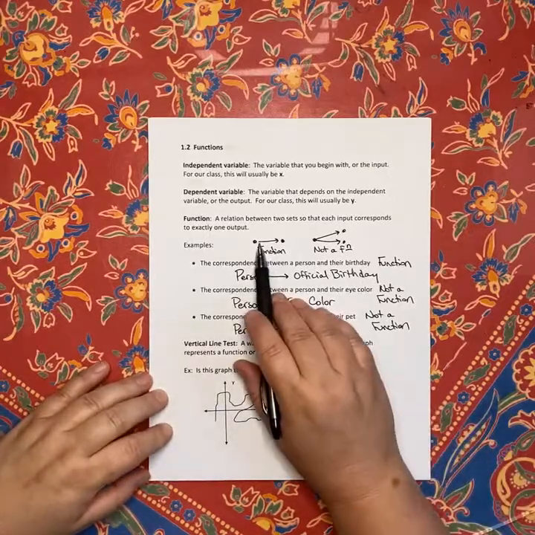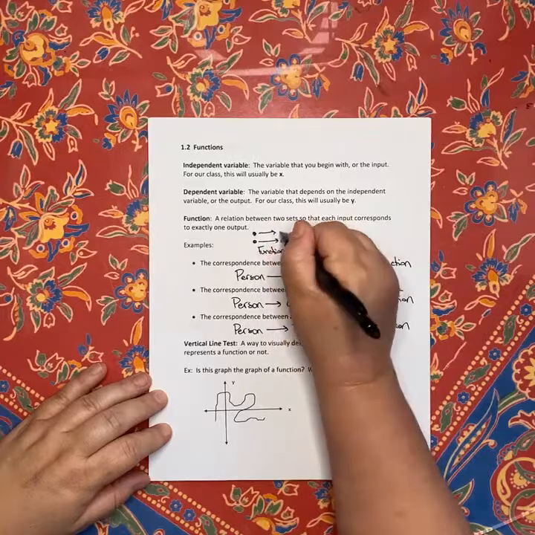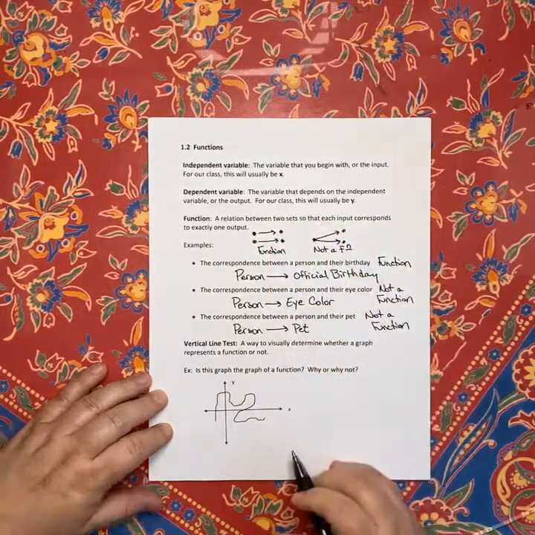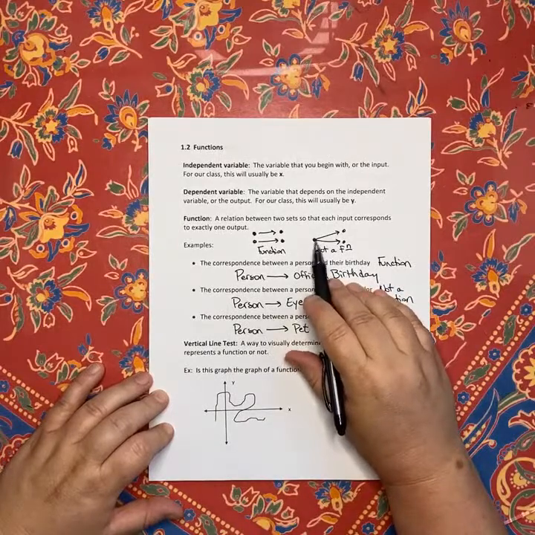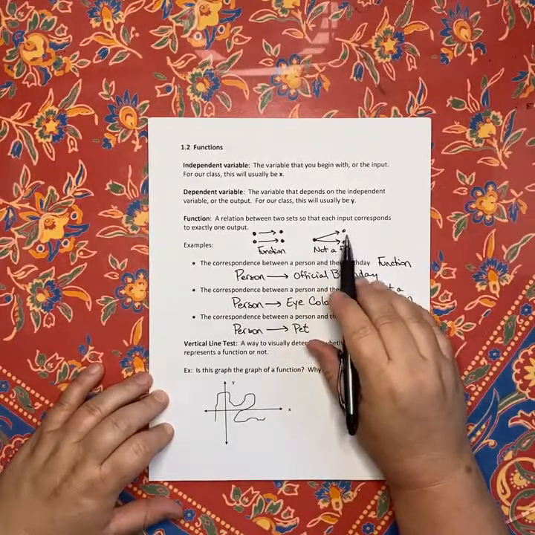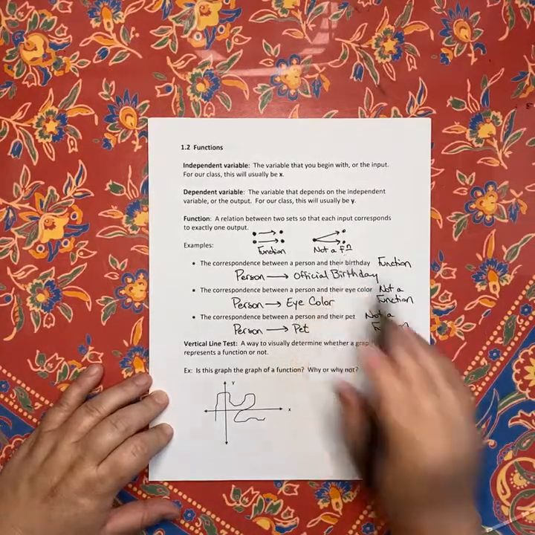Okay, so a function means each person over here corresponds to one element over here. If one person or one element here corresponds to more than one element, then this is not a function.